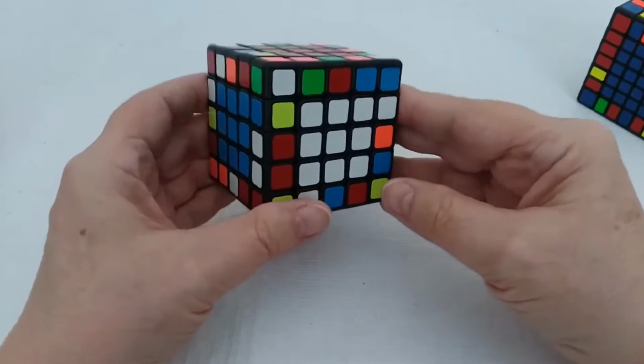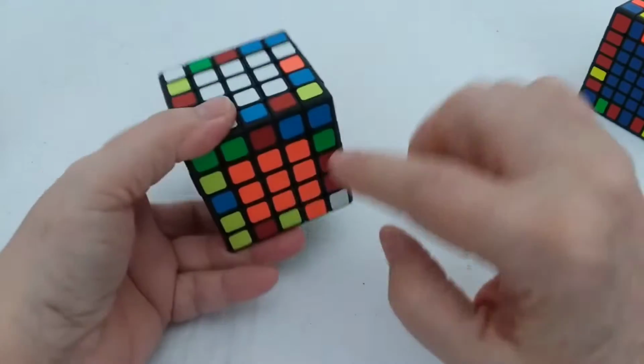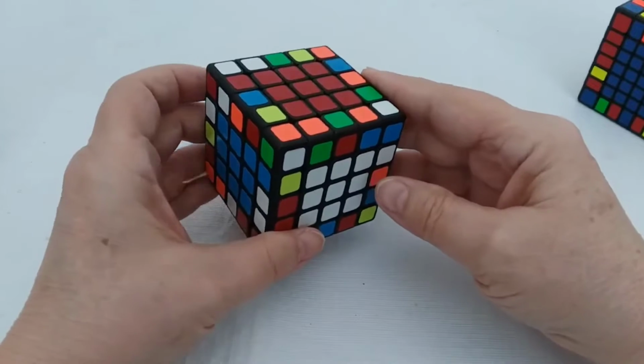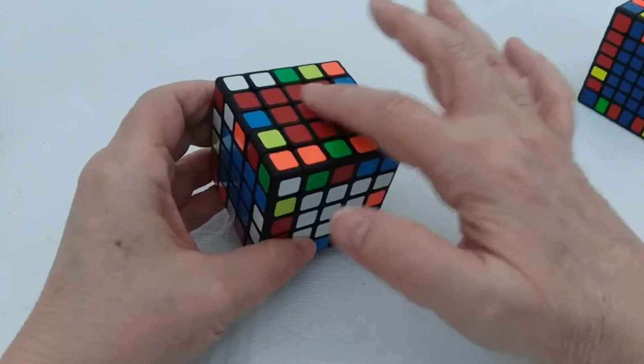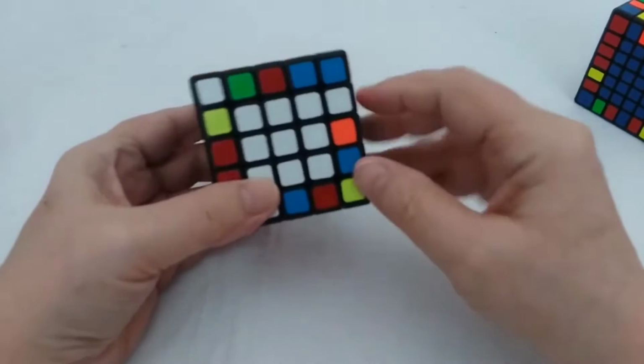And so the way I will do this one now is the red center will always be on either the top or the bottom, and the orange will always be on the other. So that's important to bear in mind because we won't want to disrupt that, even though we'll be disrupting these other centers when we move the edges.